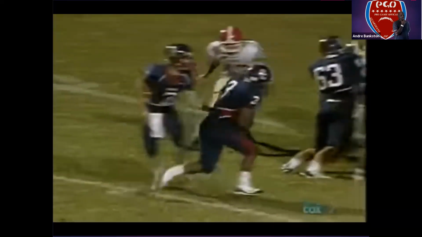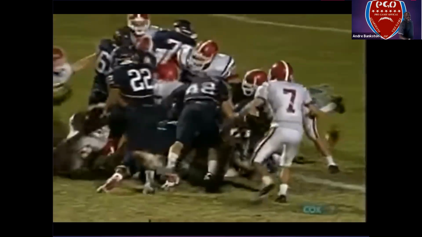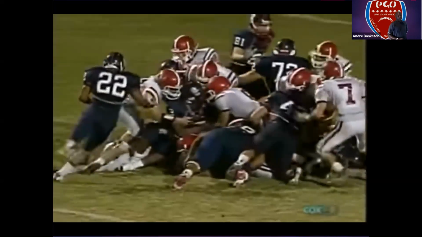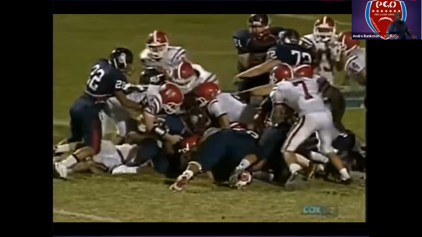Now watch this play, guys. The runner comes through and look to your right bottom. See the ball right there by his foot. Again, you don't see the ball, but you're blowing the whistle.